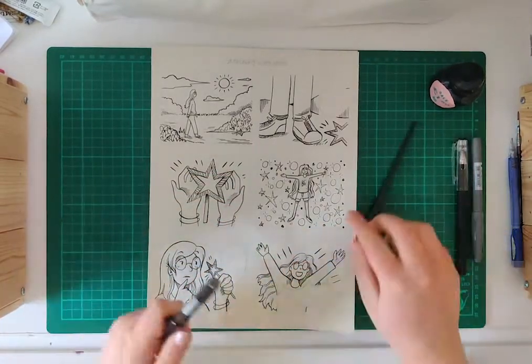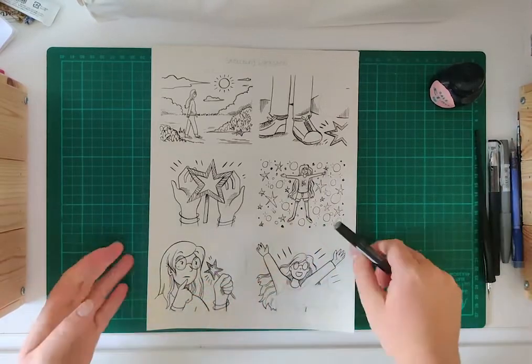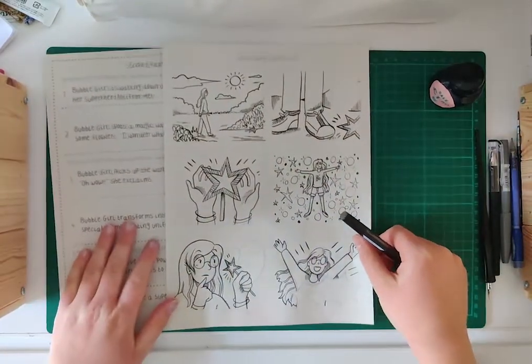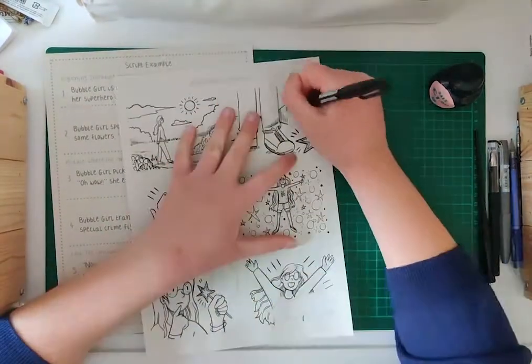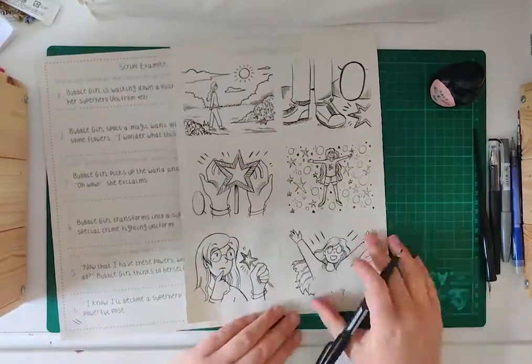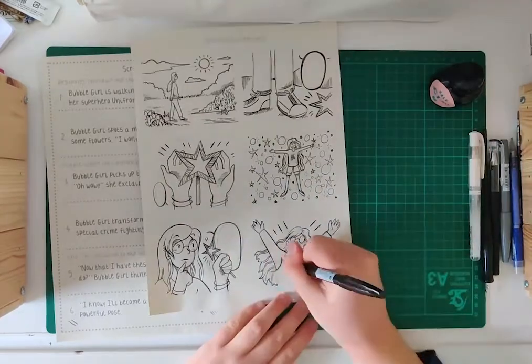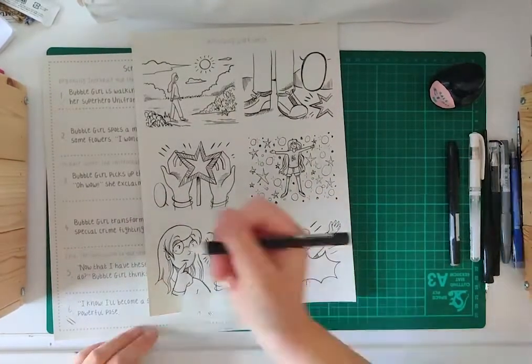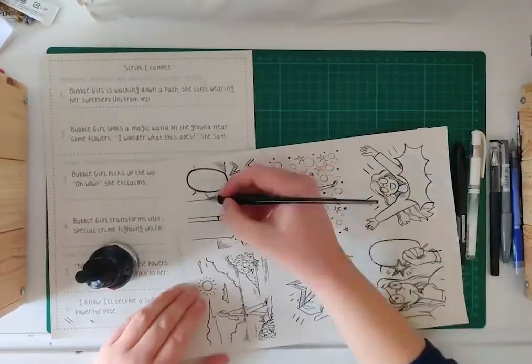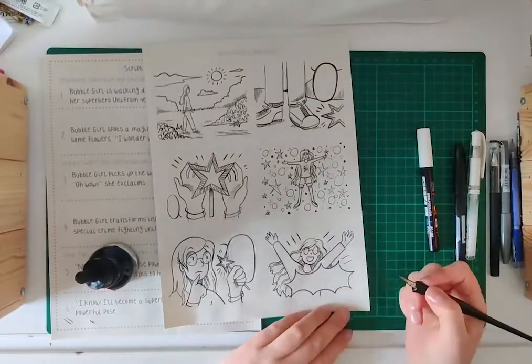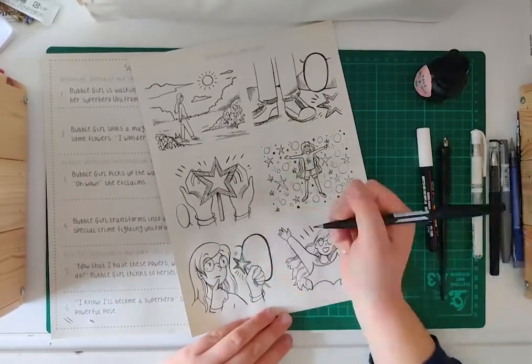I'm going to draw the outlines of the speech bubbles first, referring back to my script so I know what kind of mood and feeling I'm trying to portray. We've learned how different types of speech bubbles can be used across a comic. Now it's time for you to add them to yours.